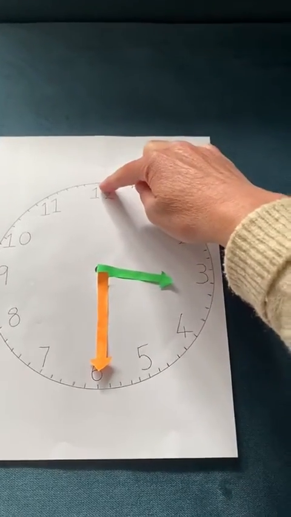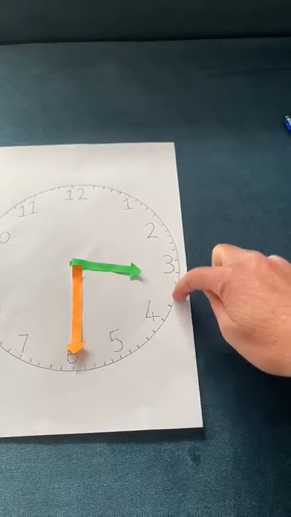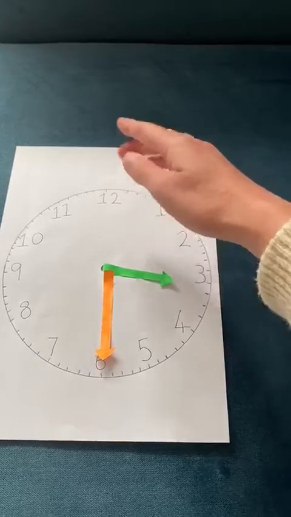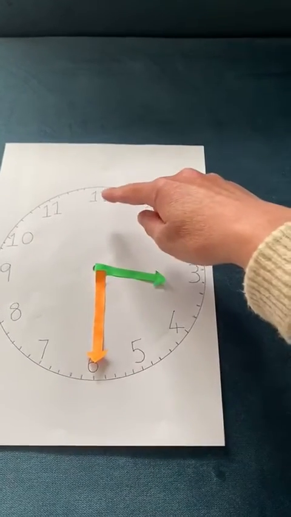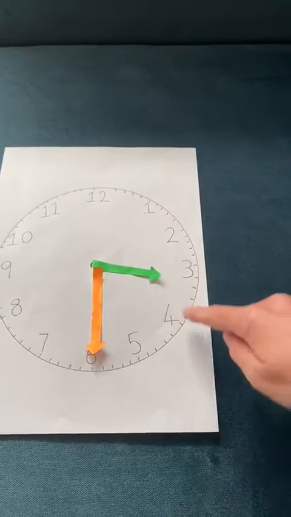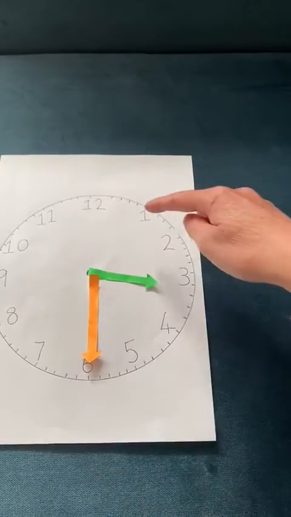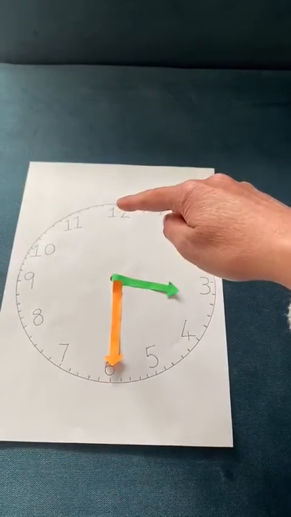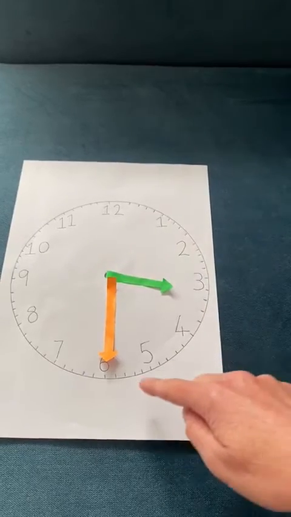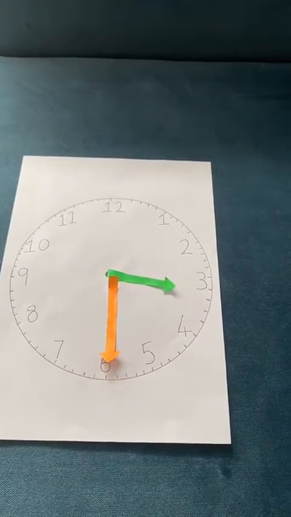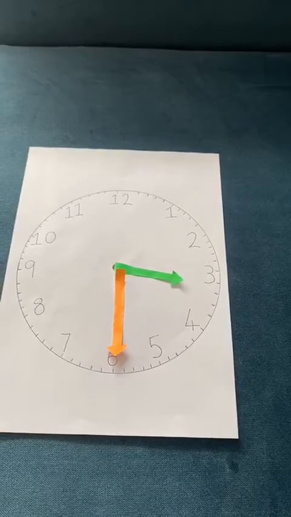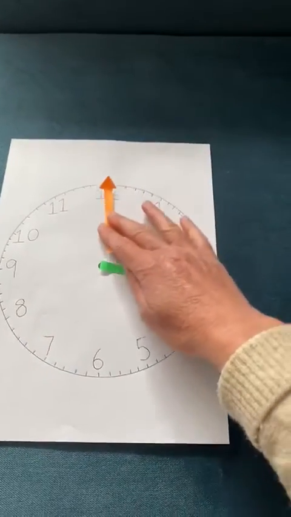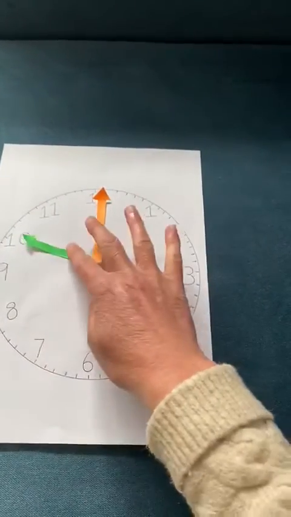So remember, children, that I said there are 60 minutes. All these little dots represent a minute. There are 60 minutes in a whole hour. So if my minute hand has moved halfway round the clock, how many minutes have passed? If a full rotation of the clock is 60, what would half be? Do you know what half of 60 is? It's 30.